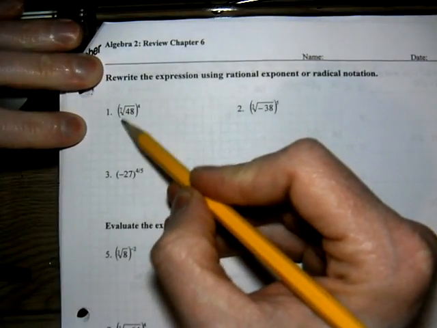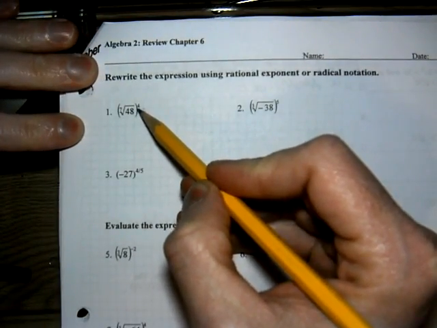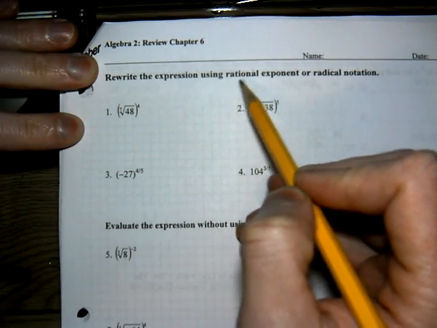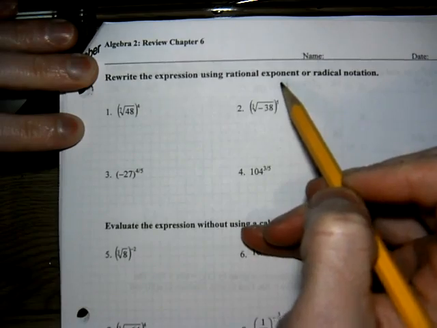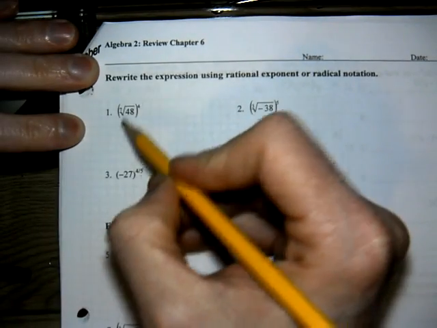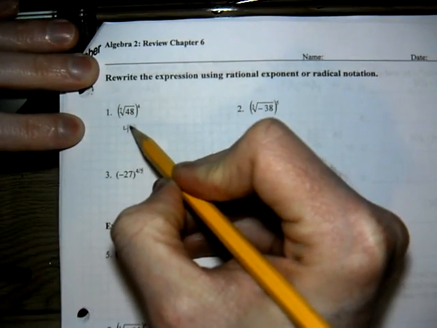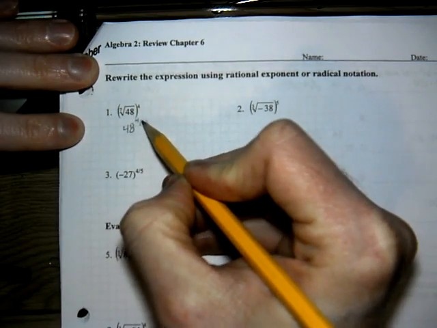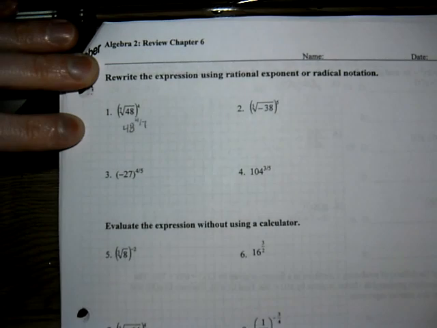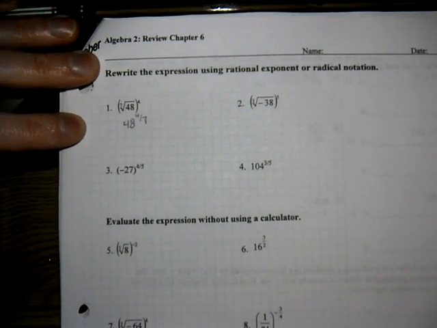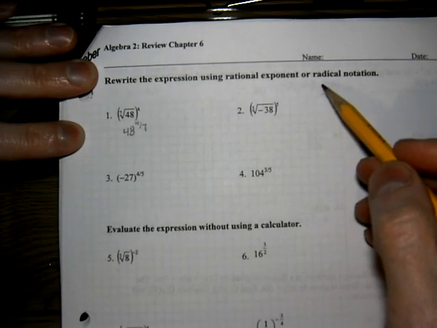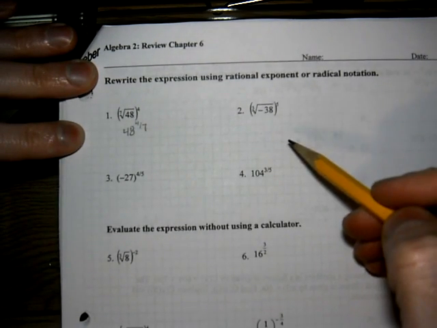So we're looking at the 7th root of 48 to the 4th power. Rewrite the expression using rational exponents. So all we're trying to do is turn this into a fractional exponent, which would be 4/7. You could probably break that down, but right now we're just working on rational exponents and the radical notation.